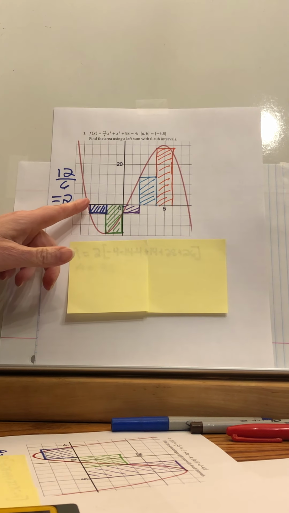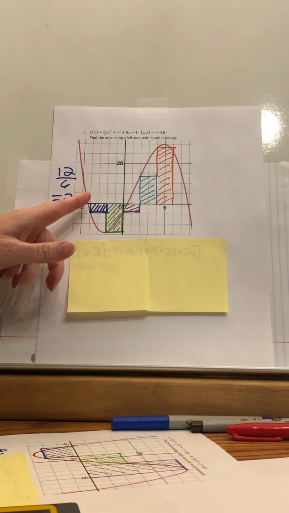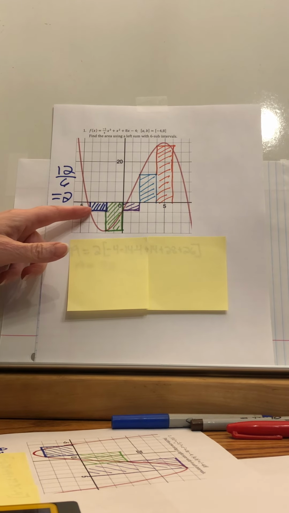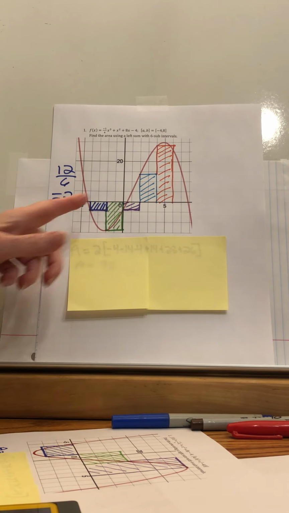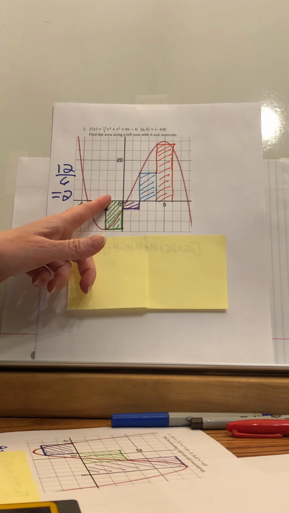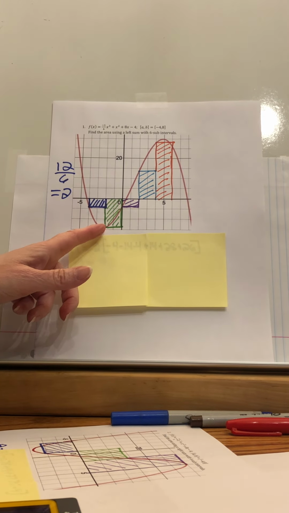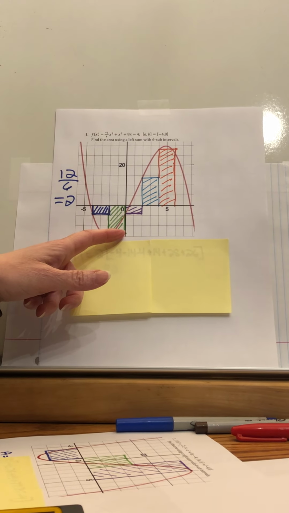So I started off, I went from -4 to -2 for my base, went down until I'm intersecting the curve right here. I went across 2 units because I'm doing a left sum. Then I went at -2. I went down until I hit the curve at that height, and then I went across for rectangle number 2.